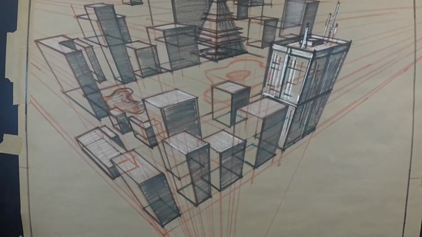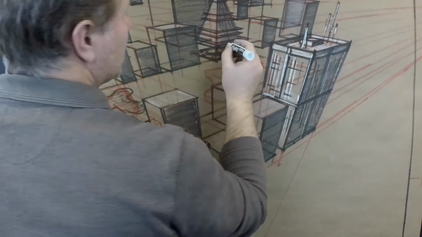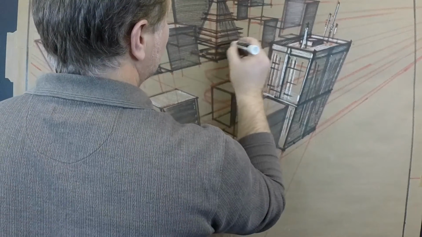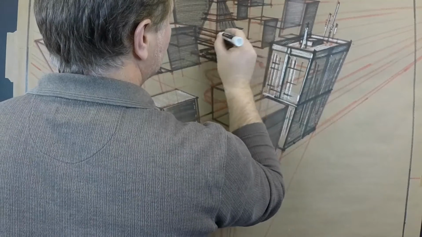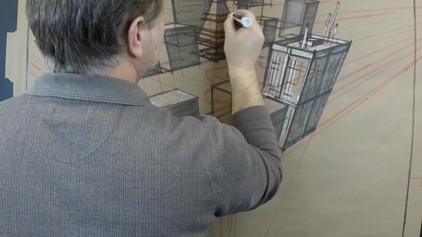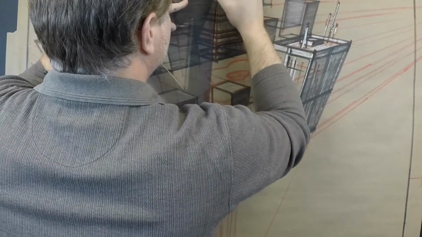Okay, let's add some light to it. And light and shadow. So I'll put some shadows underneath. Add shadows into here.